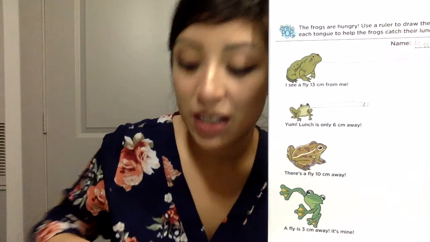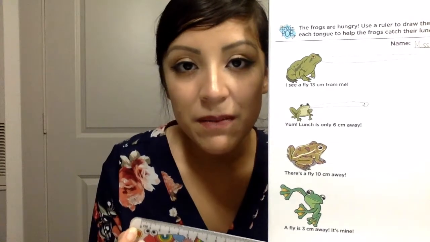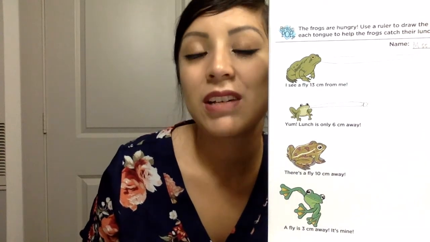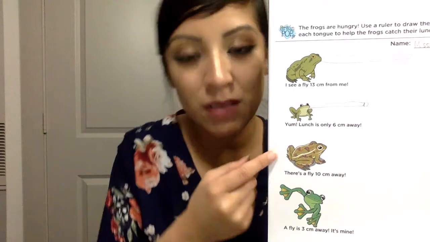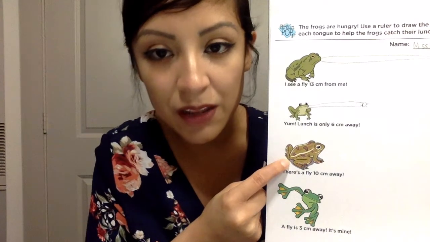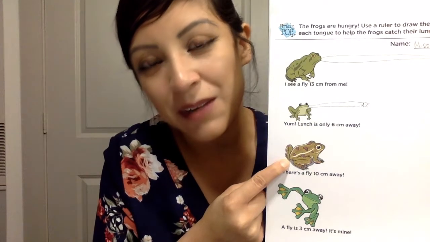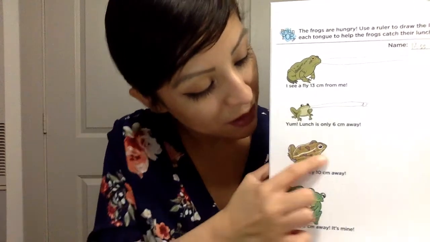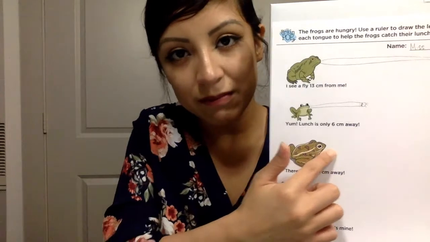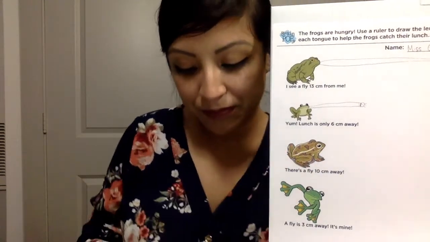Oh, make sure that it's lined up at the 0. The very edge of the frog has to line up to 0 centimeters. And then you can start counting. Because if you line up the edge of the frog on this side with 0, you're going to get not a very accurate measurement. It needs to be about this distance from this side, not from this side.